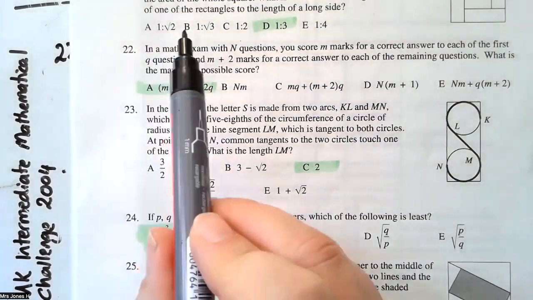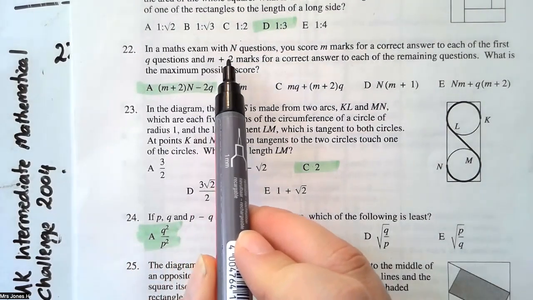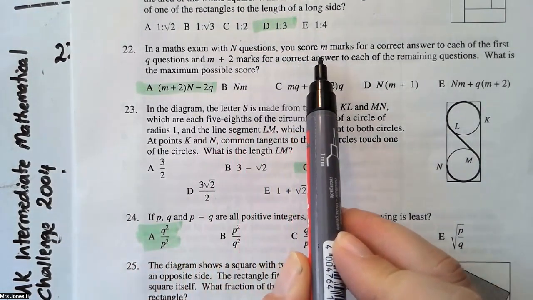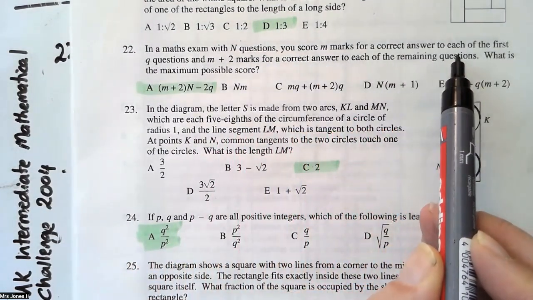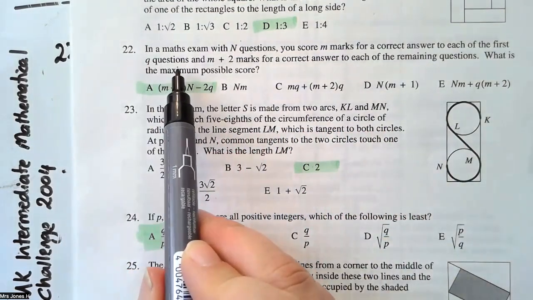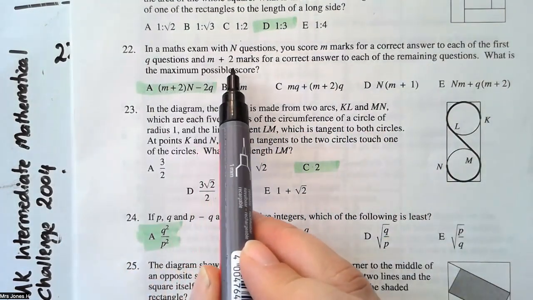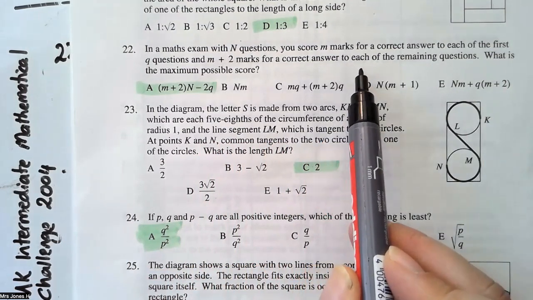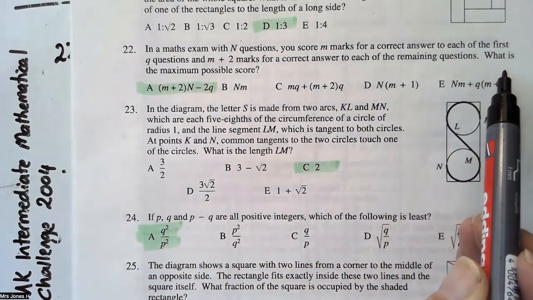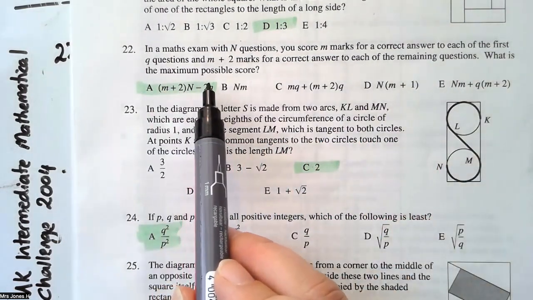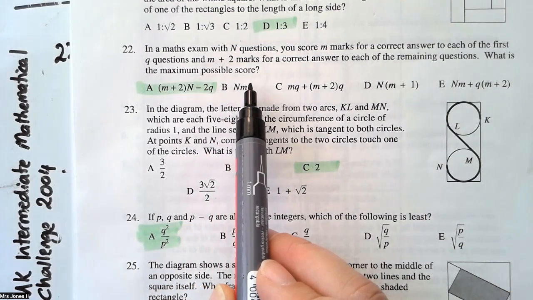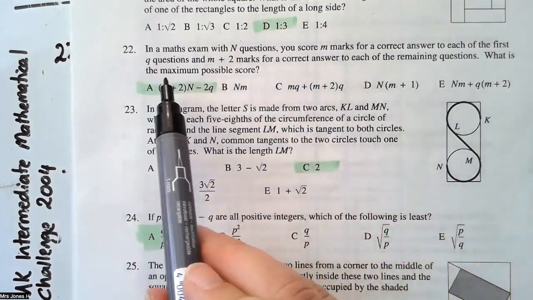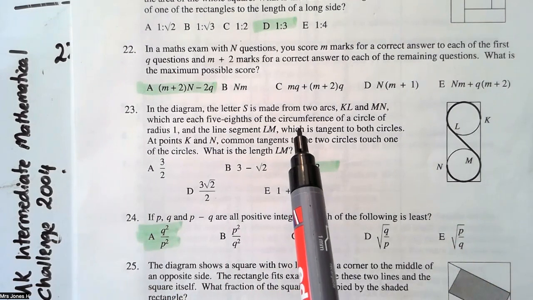Question 22. In a maths exam with n questions, you score m marks for a correct answer to each of the first q questions, and m plus 2 marks for a correct answer to each of the remaining questions. What is the maximum possible score? Now, this actually reflects the scoring system for this particular paper.